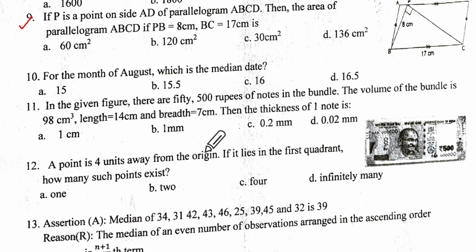Read this. If P is a point on side AD of parallelogram ABCD, then find the area of parallelogram ABCD if PB is equal to 8 centimeter and BC is equal to 17 centimeter. Now can you see over here, they are asking for the area of the parallelogram. This triangle and the parallelogram have the same base and lie between the same heights, which means the parallelogram will be double of the triangle. They have given 90 degrees, which means using Pythagoras theorem you can find this. How much will it be? 15. 15, correct or no?